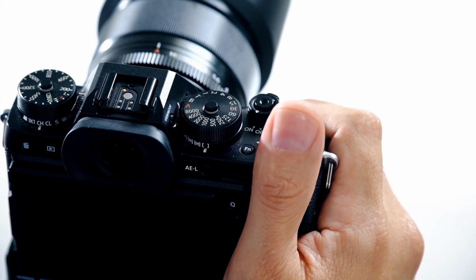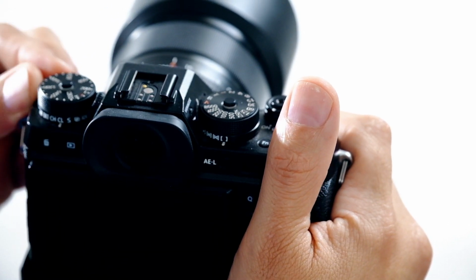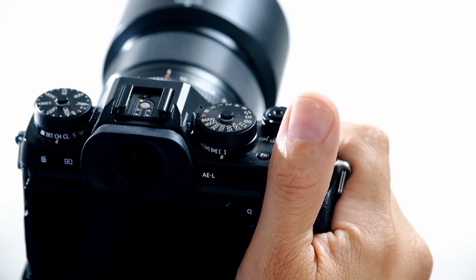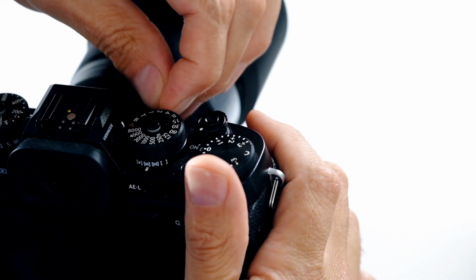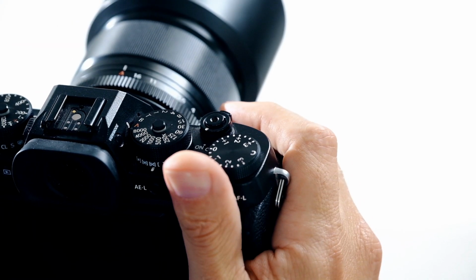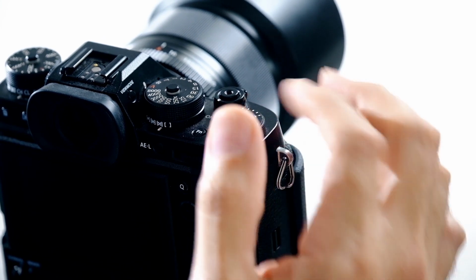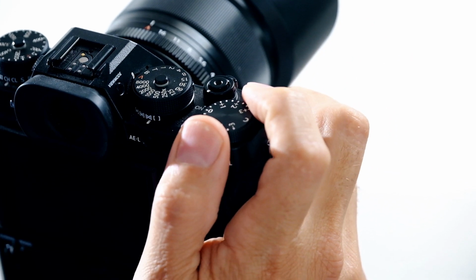Now here on the left hand side is my ISO dial, and at the bottom is the drive dial. We will be talking about the drive dial at a later stage. On my right hand side is the shutter dial, and to the bottom of the shutter dial is the metering dial. We will be covering the metering dial later on in this session. And then on my right hand side is the exposure compensation.